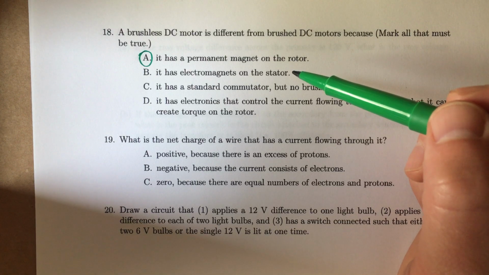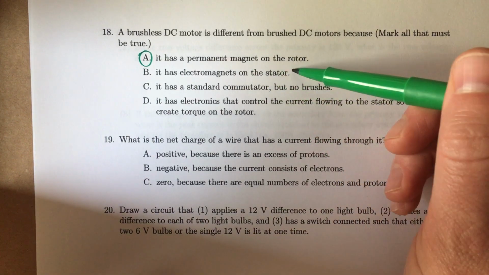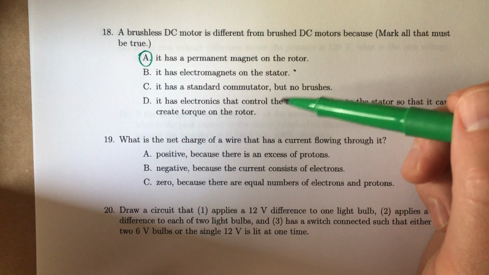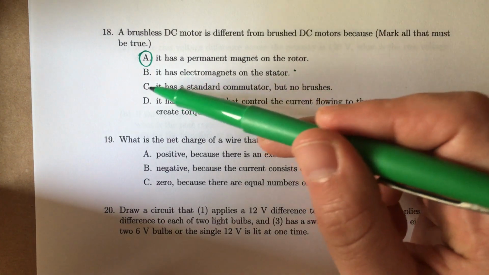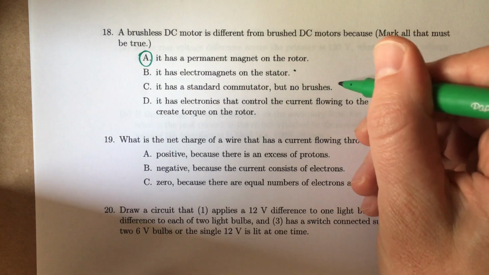You could theoretically have permanent magnets on the stator, but that's not a distinguishing characteristic here. Okay? They both can have electromagnets on the stator. It's just that with brushless, you must. In C, it has a standard commutator, but no brushes. Yeah, that's not going to do it either.